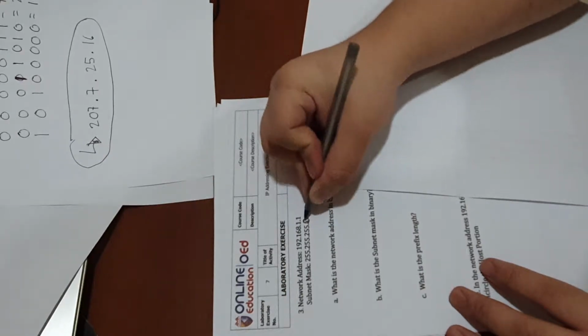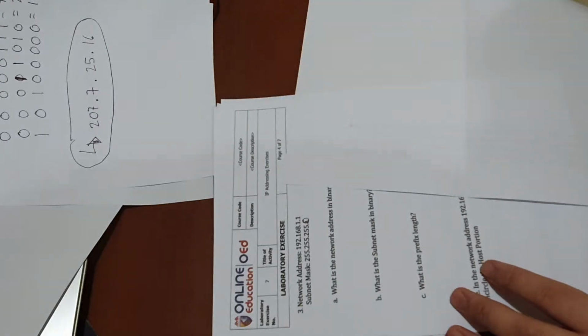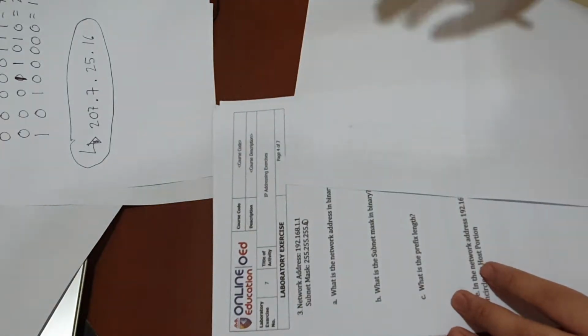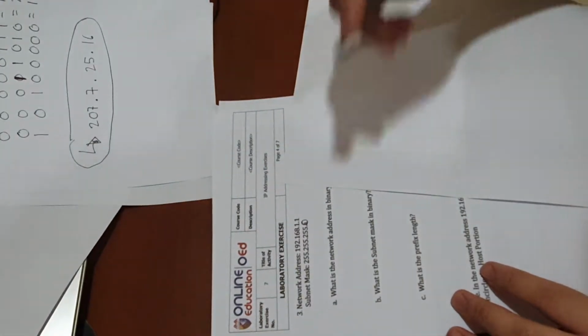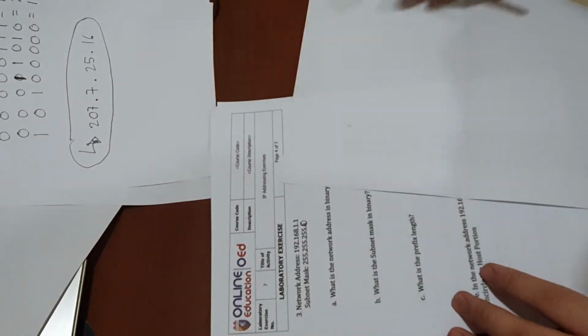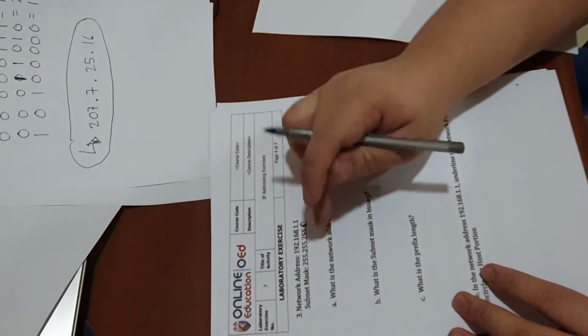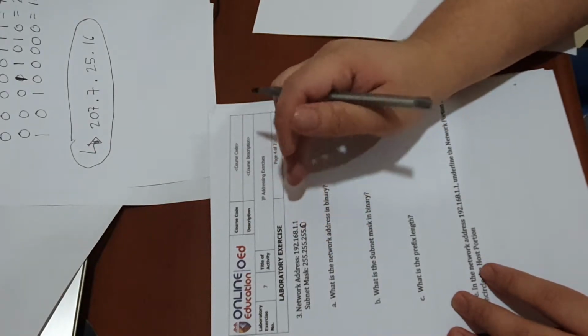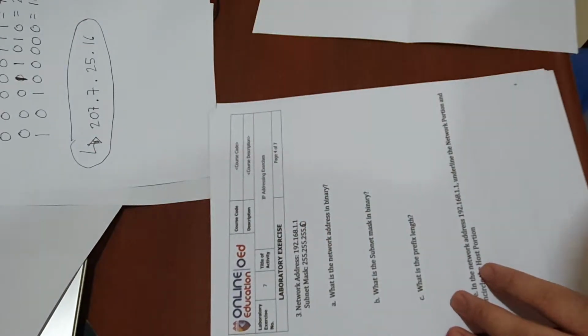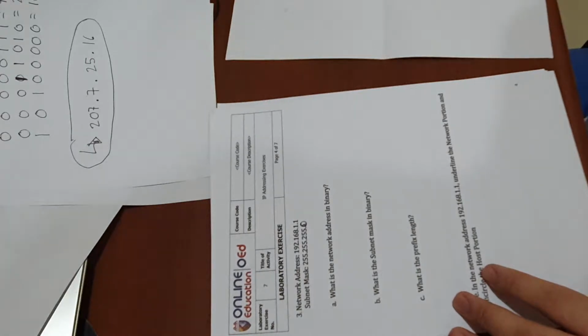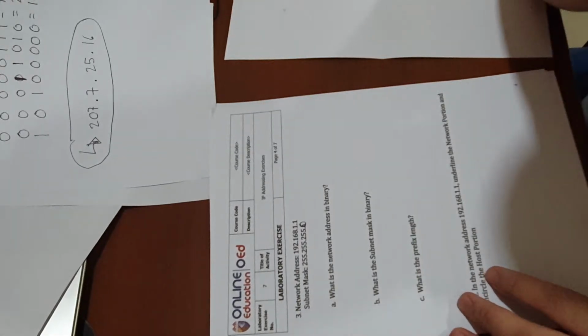There must be no letter in an IPv4 subnet mask, so I think this is just an error. So the subnet mask is 255.255.255.0, I think. Let me know if it's wrong.